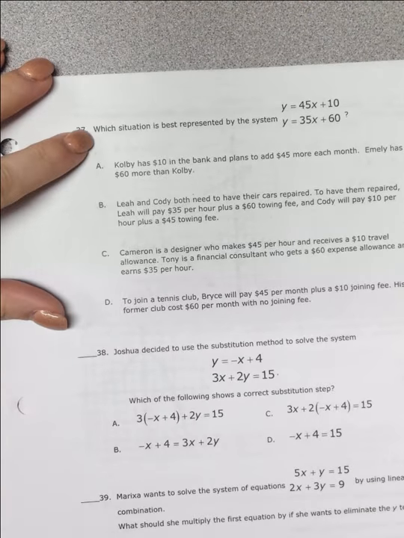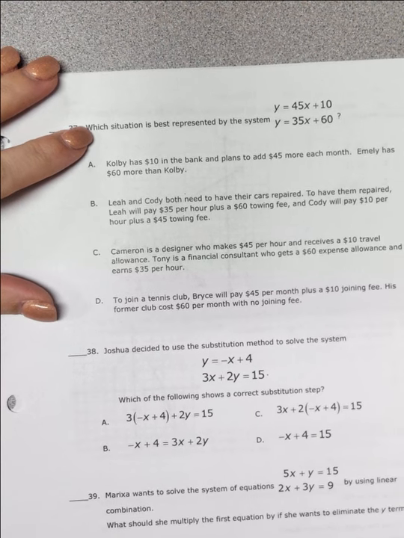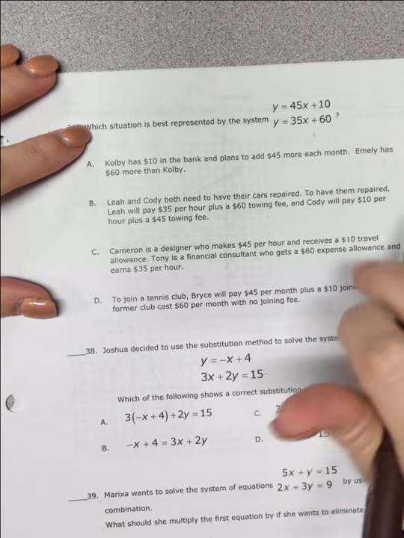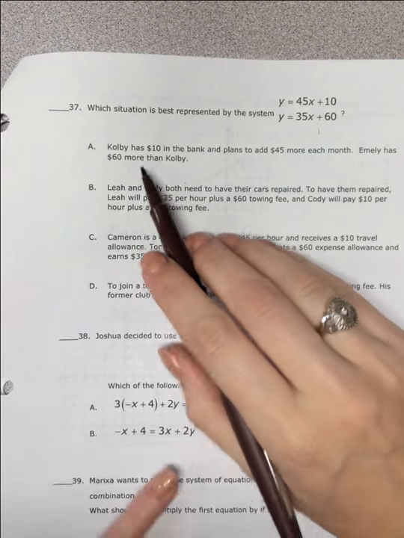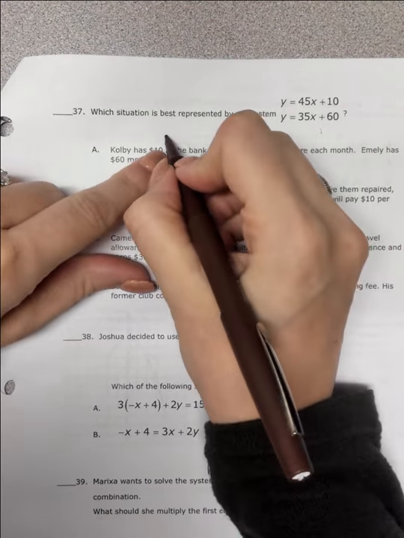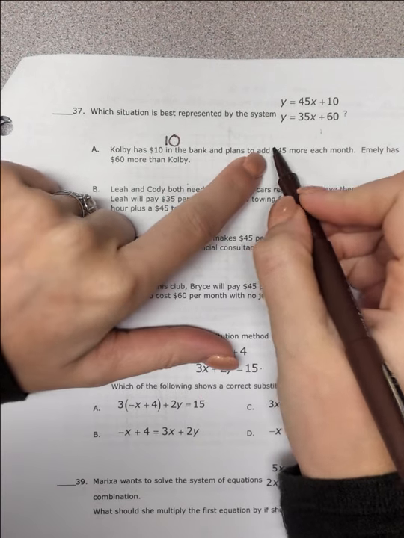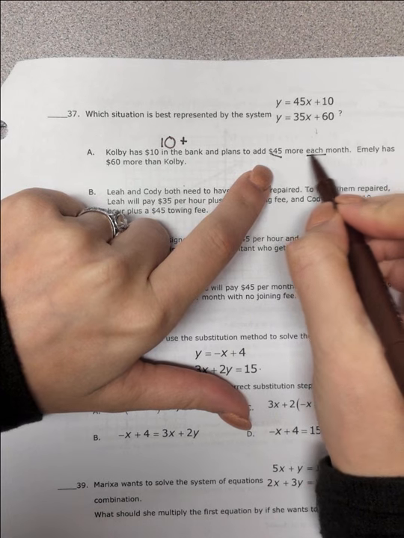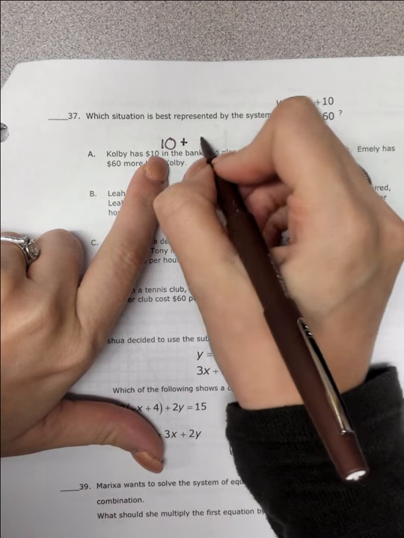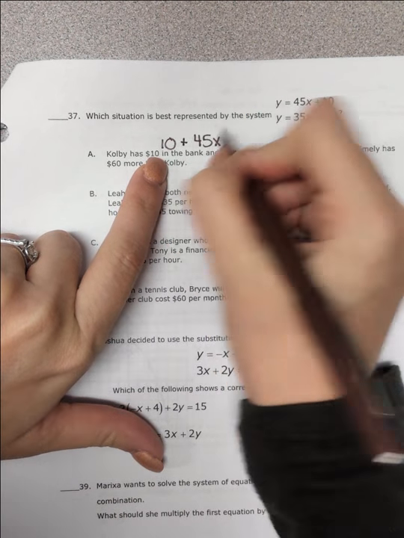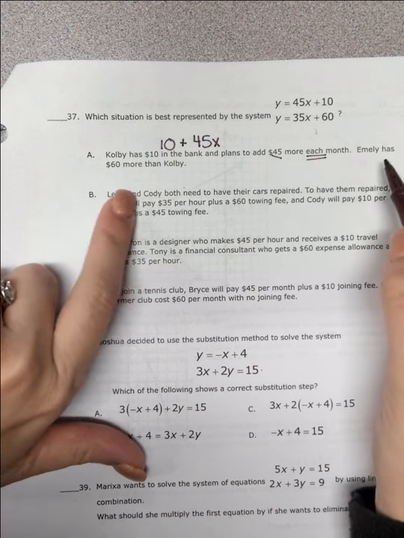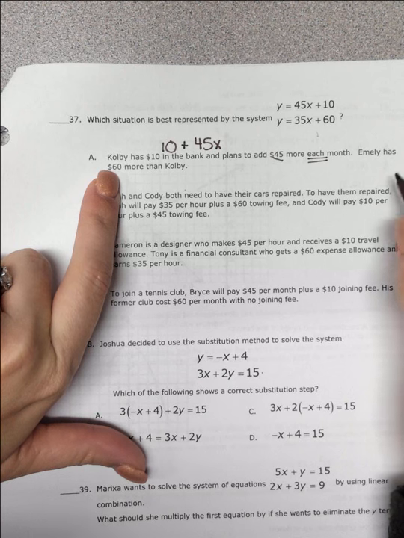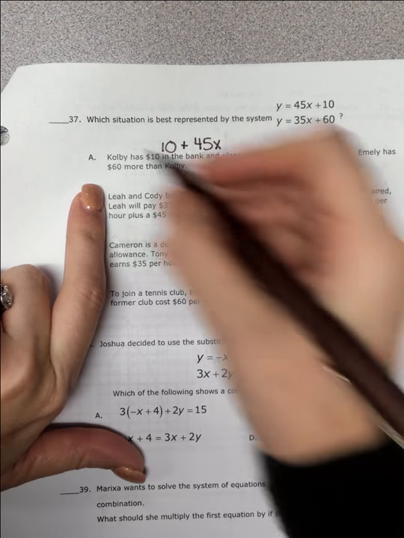37. Which situation is best represented by this system? y equals 45x plus 10 and y equals 35x plus 60. All right, so let's read them. Colby has $10 in the bank and plans to add, so plus, $45 each month. Each tells us it goes with our x, so 45x. So that matches. Emily has $60 more than Colby. I don't see any eaches. I don't see anything like that. It is not A.